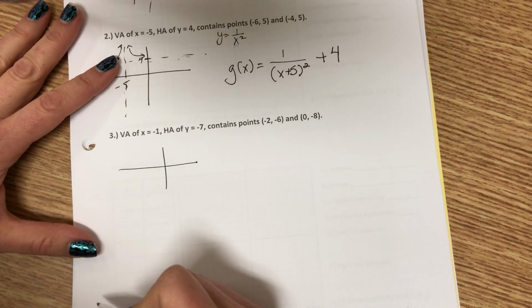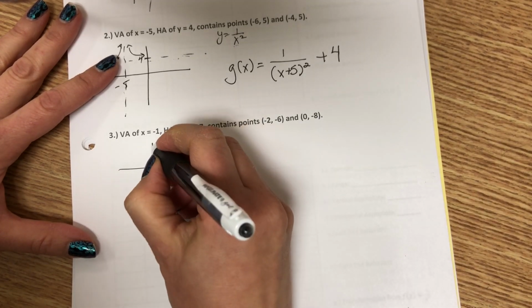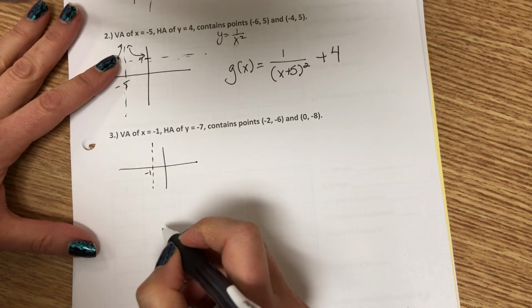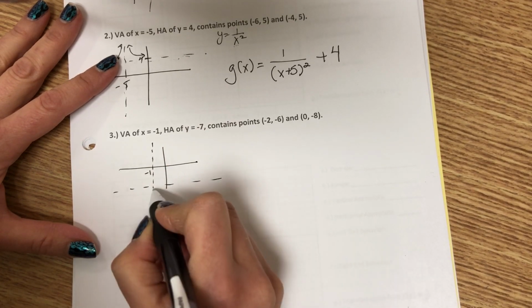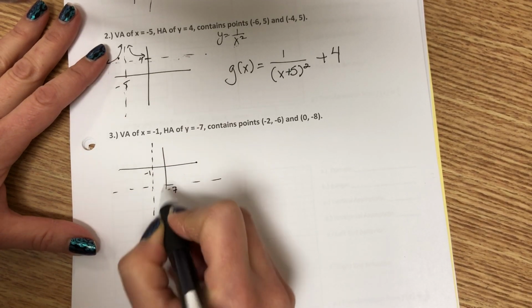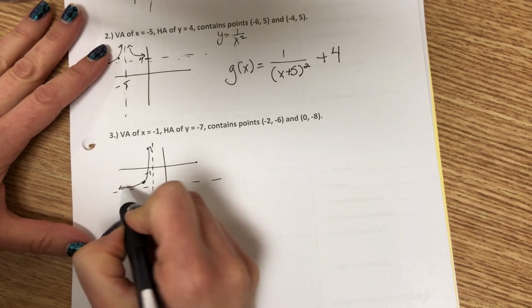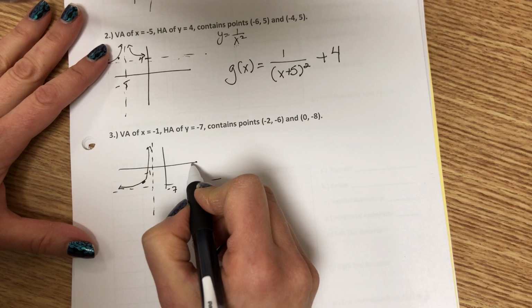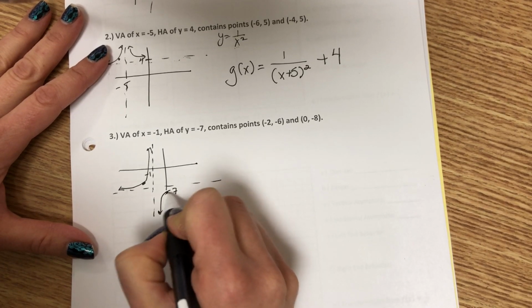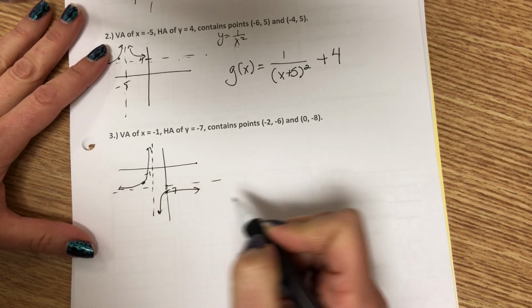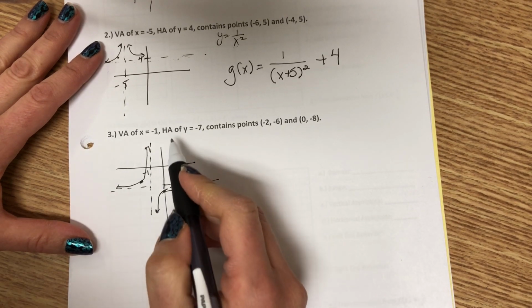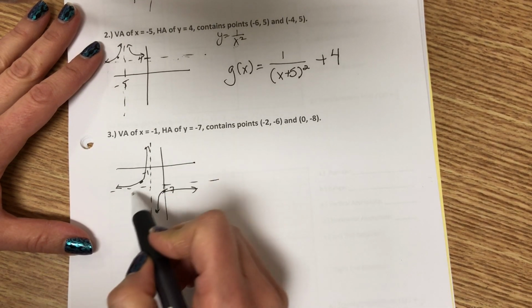Okay, last but not least, here's my vertical asymptote, my horizontal one, points (-2, -6) and (0, -8). So normally the parent function of 1 over x is in the top right and bottom left.